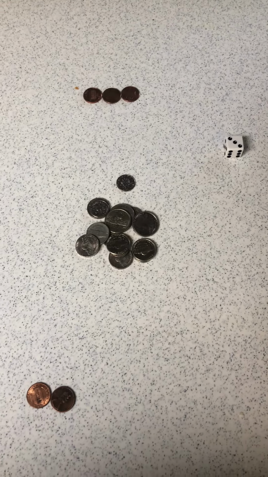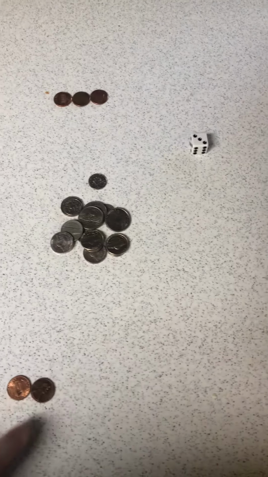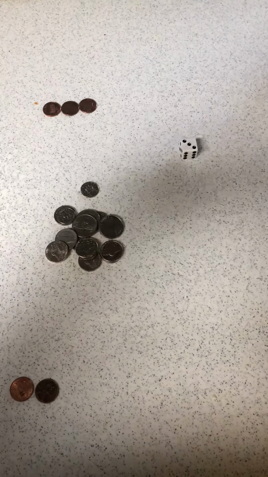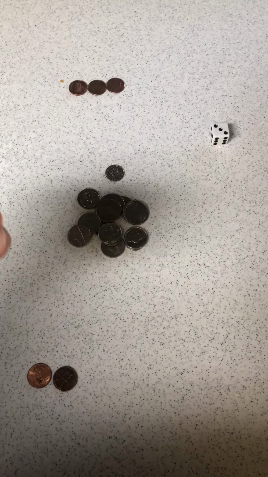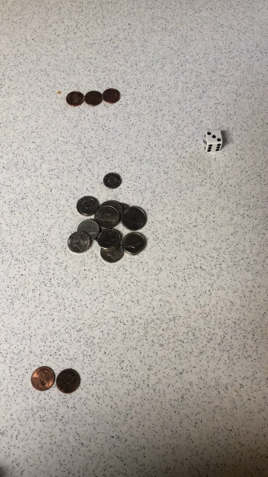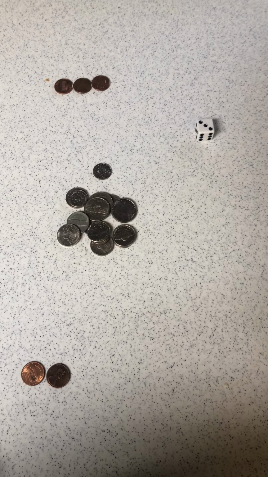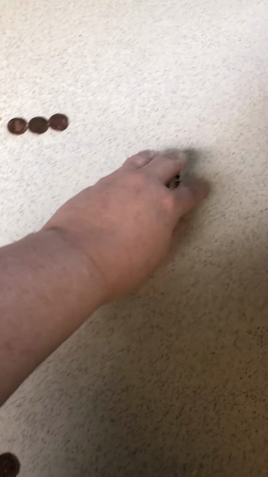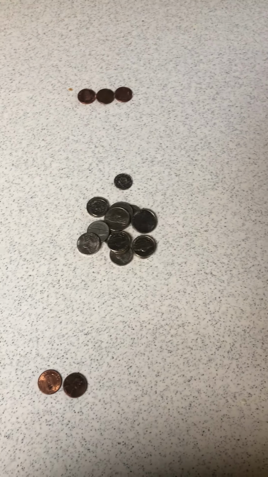And the fun part about this game is, instead of having lots and lots and lots of pennies, when you get 5 pennies, you could trade those in and take out a nickel. If you had 2 nickels, you could trade those in and take out a dime. So that's a good way for you to learn to count your money and to learn the value of coins and groups of coins.